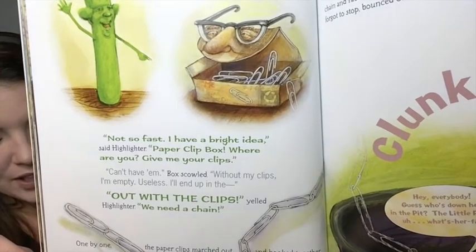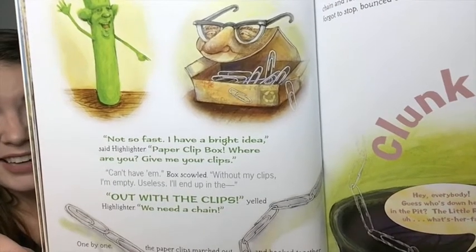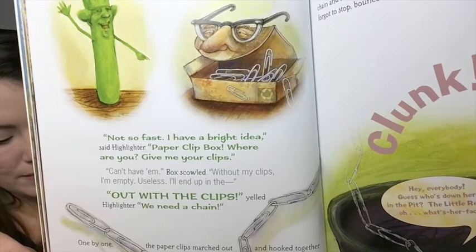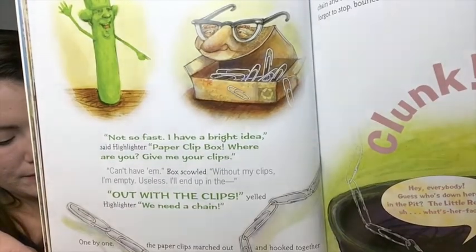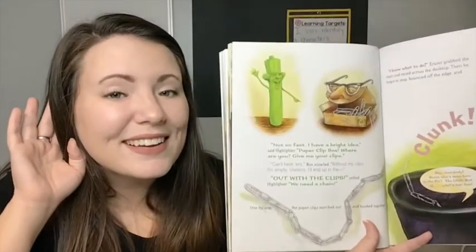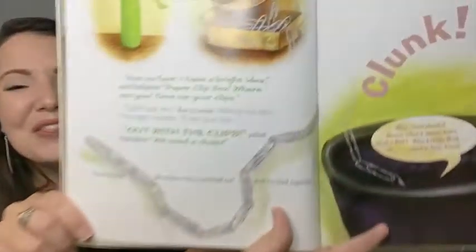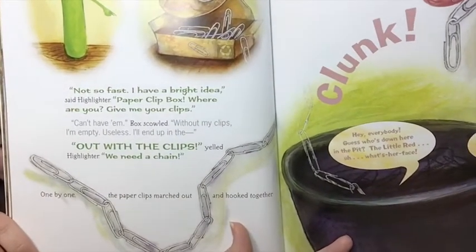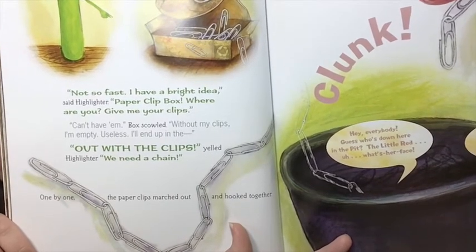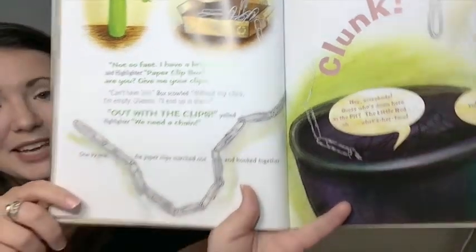Look at this page and think about this question. What is Highlighter's idea? What do you think? I think you're right. On this page, Highlighter is wanting to make a chain of paper clips so that they can pull the pen out of the trash. Let's keep reading.